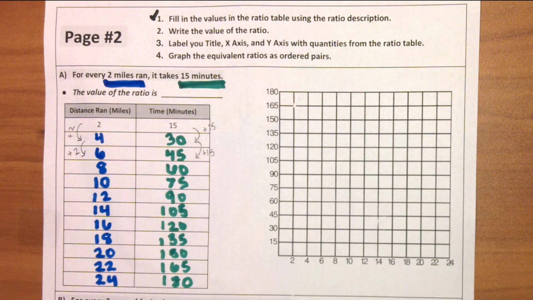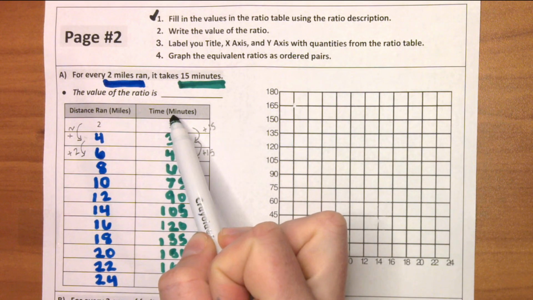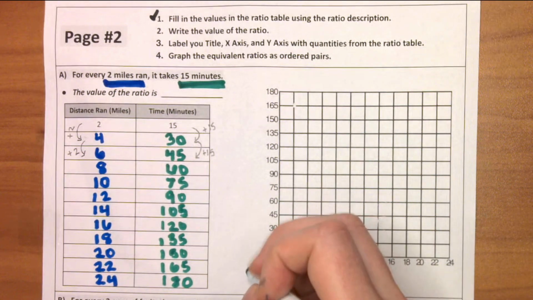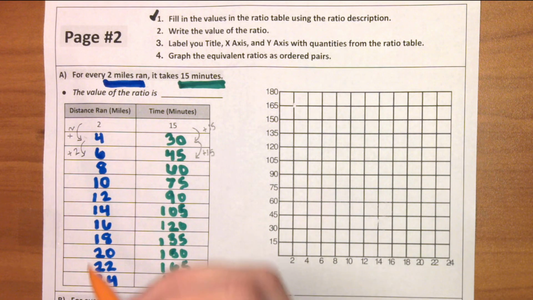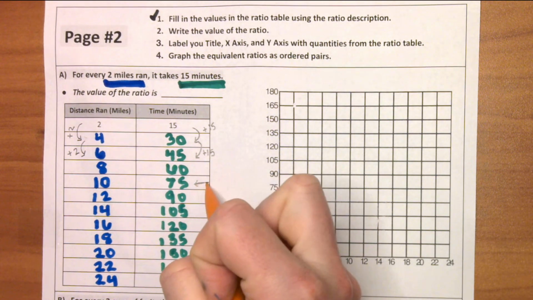Step number 2 says write the value of the ratio. So to remember to find the value of the ratio, we divide. So I'm going to take my minutes and divide it by my distance. And you can choose any 2 values. I like to do it twice just to make sure that I have the correct answer, but I'll just randomly choose this one right here.